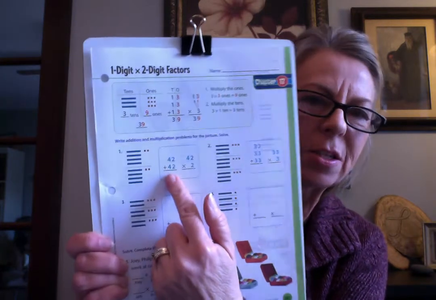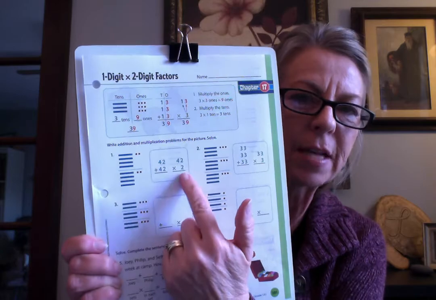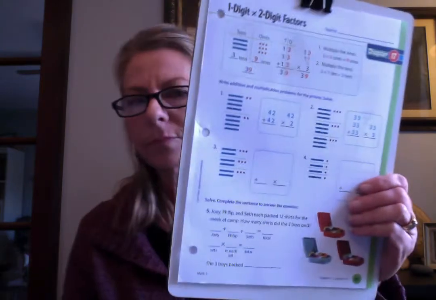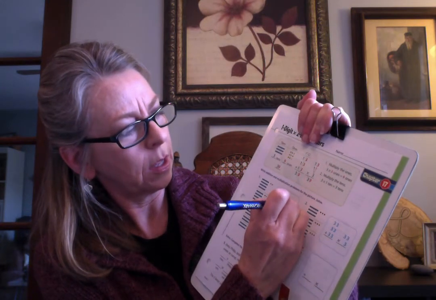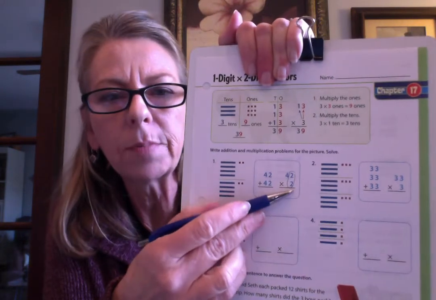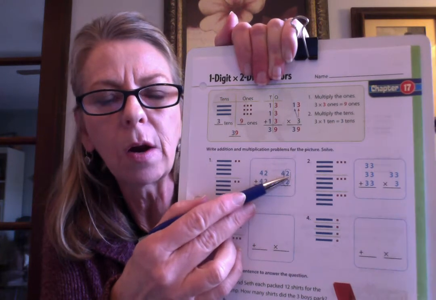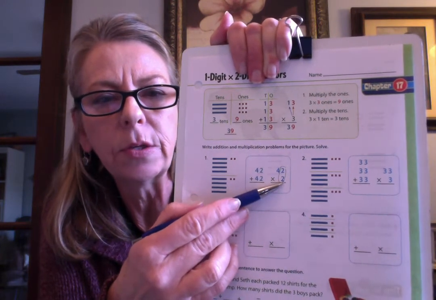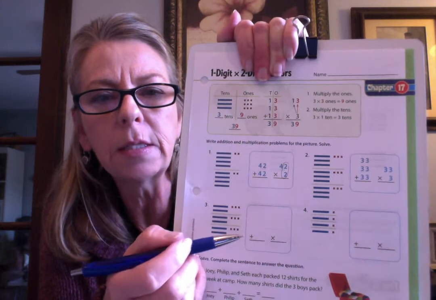I like to do the addition afterwards, after I've tested my multiplication. Okay, so what we're going to do is, remember, we're going to multiply our multiplier times our 1s. So we say 2 times 2 is, and we're going to put that right in the 1s place.